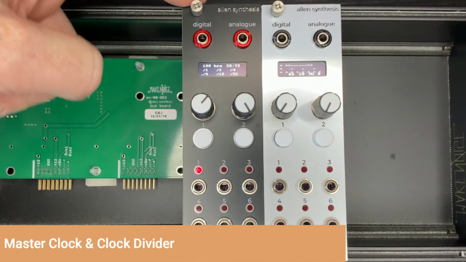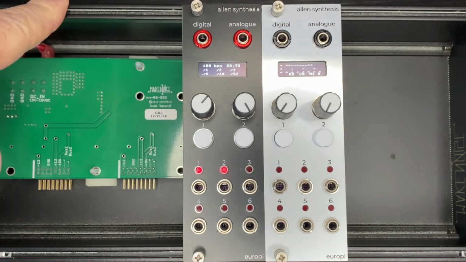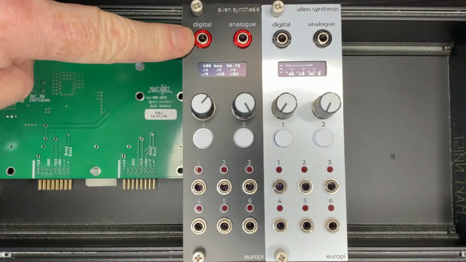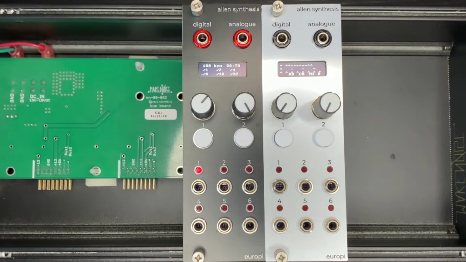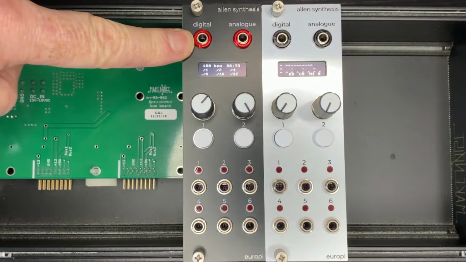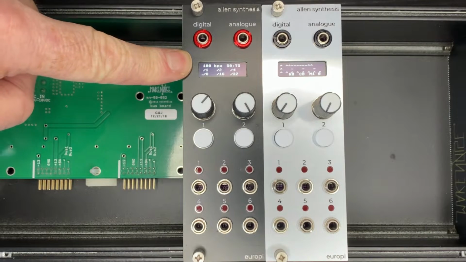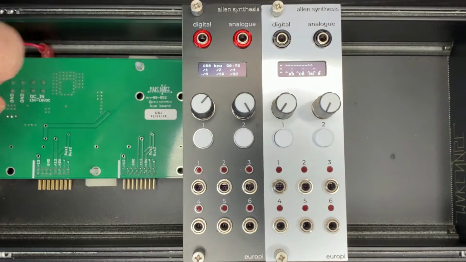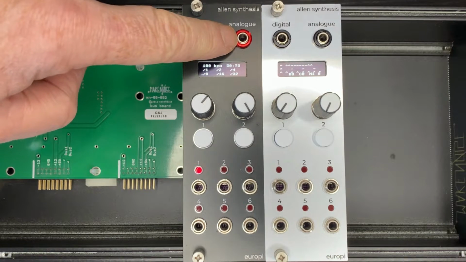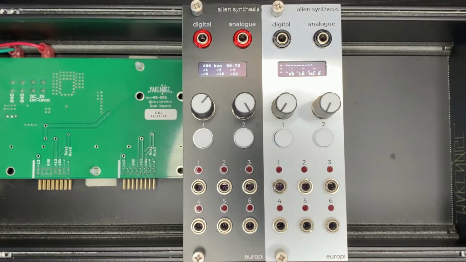The master clock has an internal clock, as you can see now. It also supports an external clock, and the external clock would be sent into the digital input. If we are using the internal clock, we can send a gate into the digital input, which will reset all of the clock dividers back to the first step. Also, when using the internal clock, we can send CV to the analog input, and that will vary the BPM to create wonky beats.